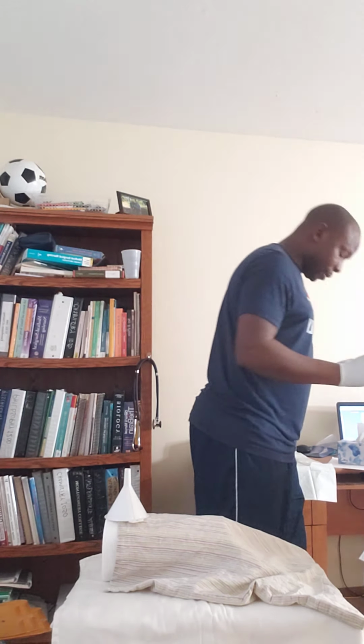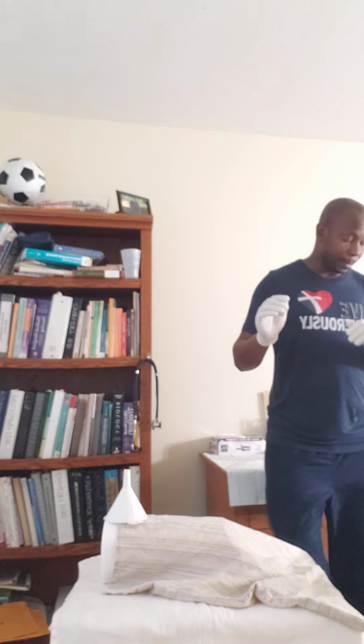I'm going to make sure the suction pressure is 120 millimeters of mercury. That is going to help keep the patient from suffocating. From there, I'm going with my hands up.